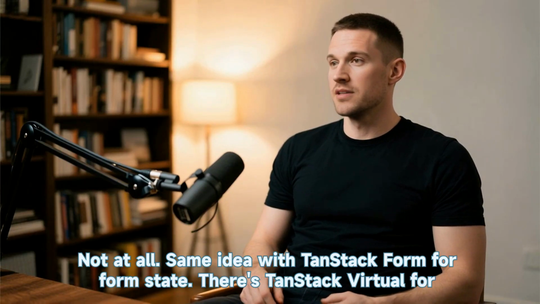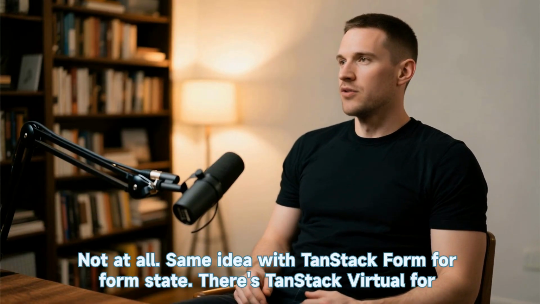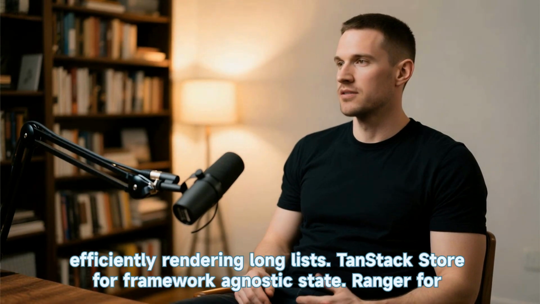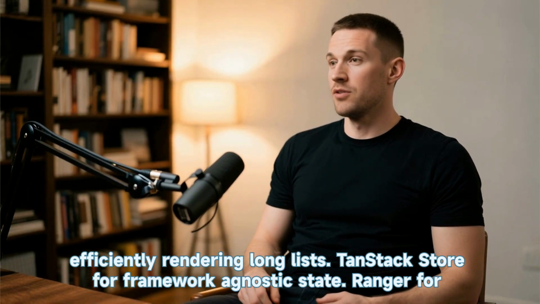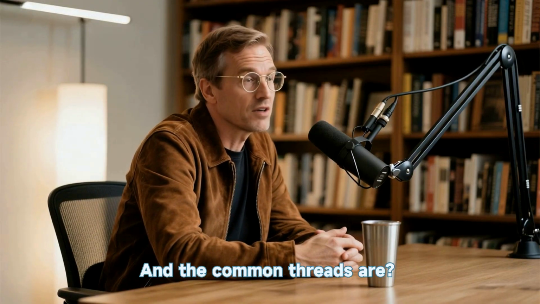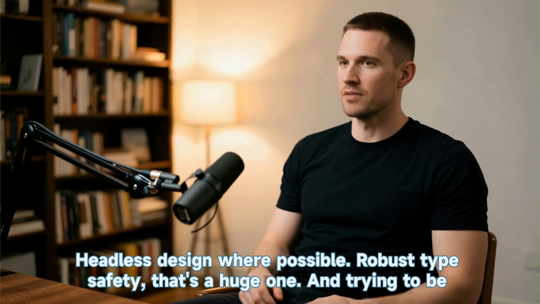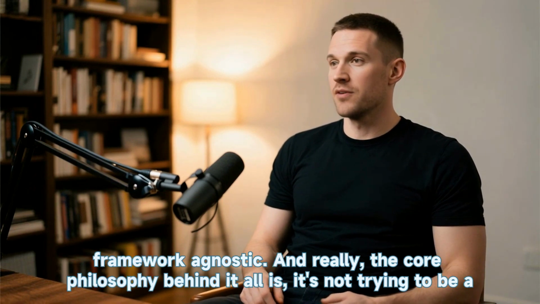Not at all. Same idea with TanStack Form for form state. There's TanStack Virtual for efficiently rendering long lists. TanStack Store for framework agnostic state. Ranger for sliders. It's quite a collection. And the common threads are? Headless design where possible. Robust type safety. That's a huge one. And trying to be framework agnostic.